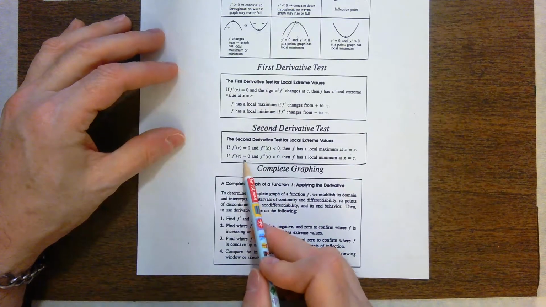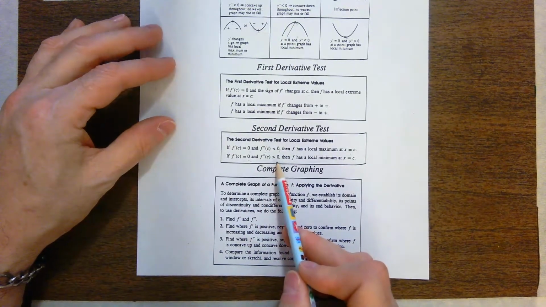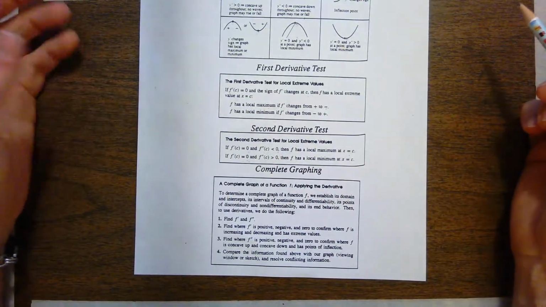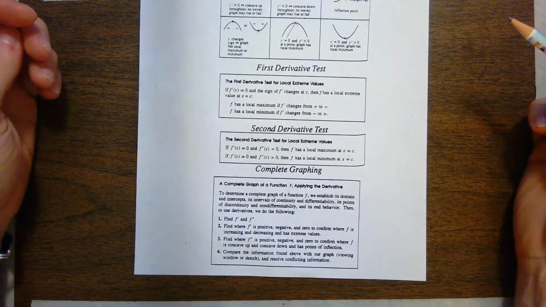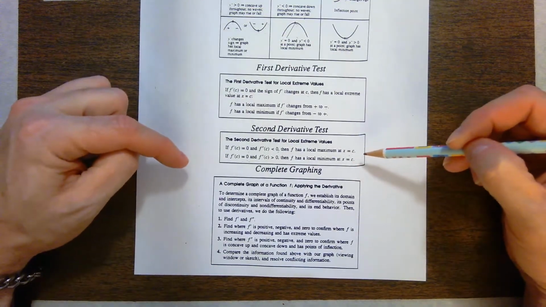Now, what about if the first derivative is 0 and the second derivative is 0? What's going on there? Well, there's no conclusion. There's possibly an inflection point, but it is not necessarily a local max or a local min.